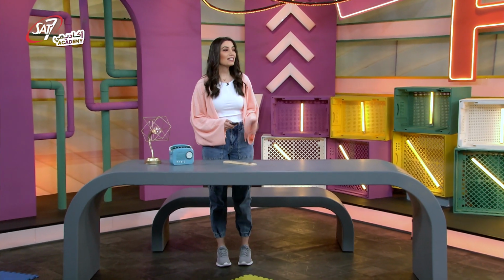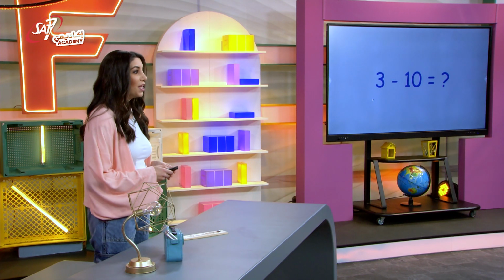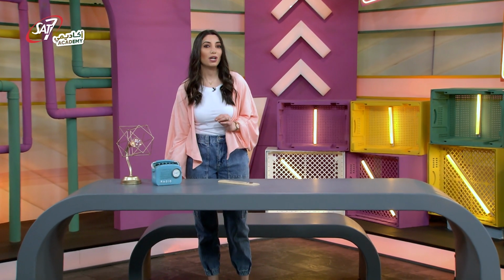Hi friends! What do you think the answer to this number sentence is? 3 minus 10. We usually subtract the smaller number from the larger one, like 10 minus 3. I have 10 candies, and if I ate 3, then I am left with 7. 10 minus 3 is 7.